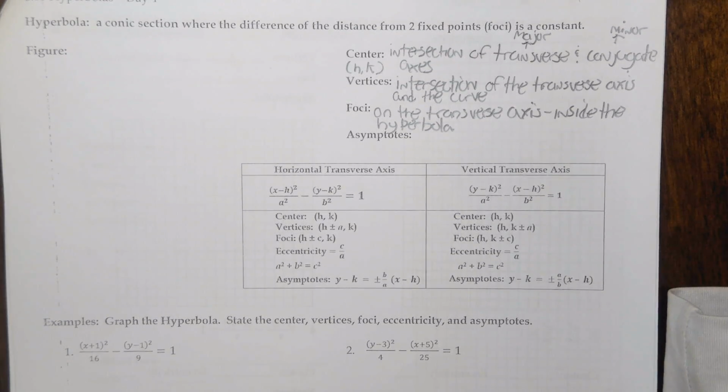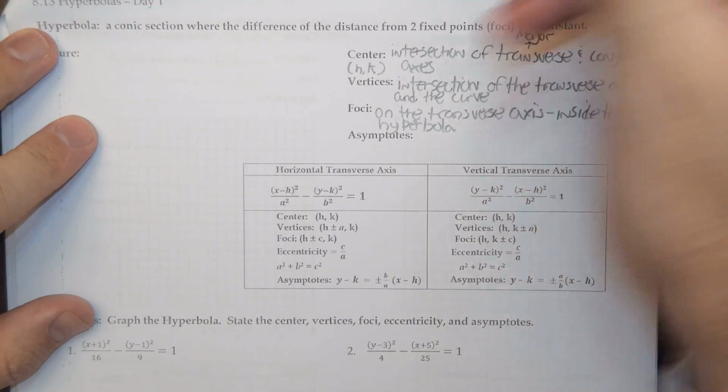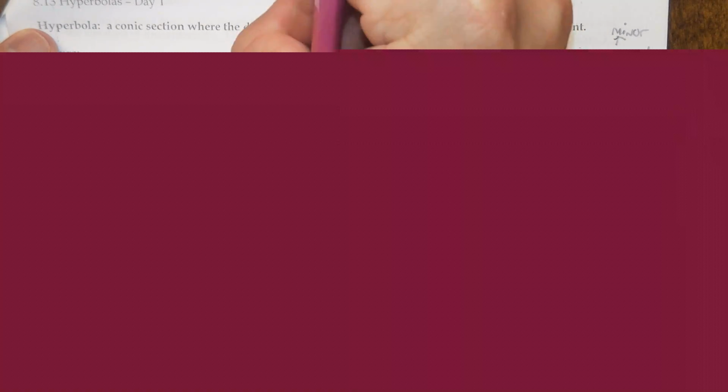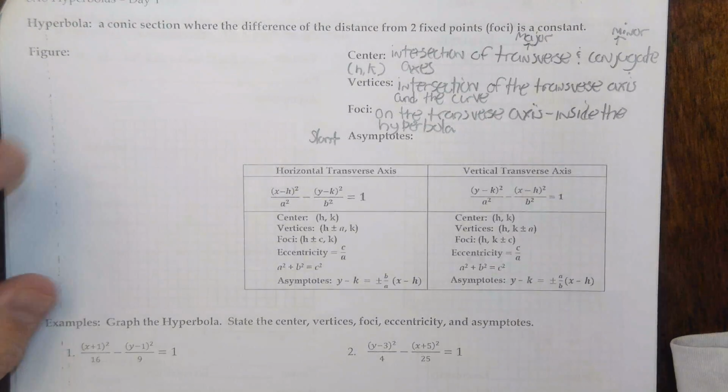Now we do have one new thing. We do actually have asymptotes, and they're slant asymptotes. I'll write that out there, and we'll talk about how to graph those shortly.